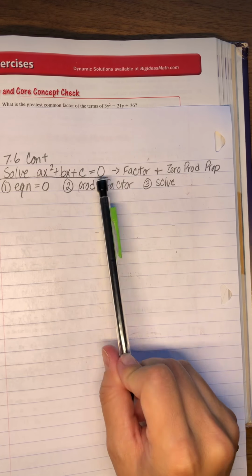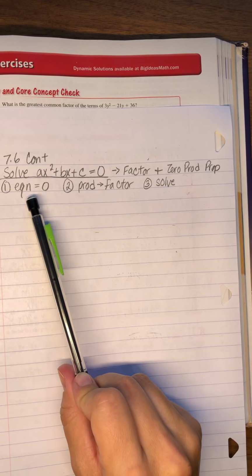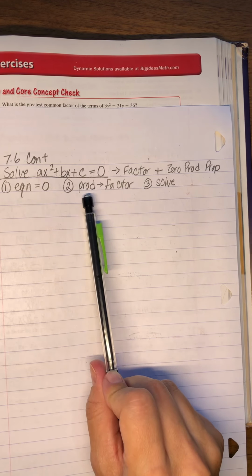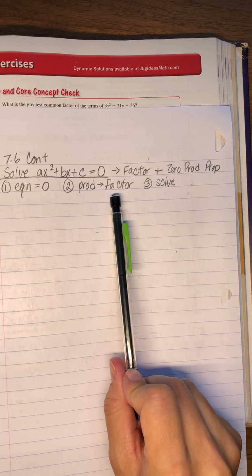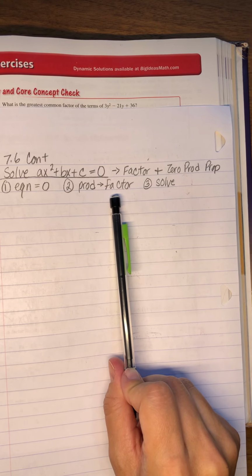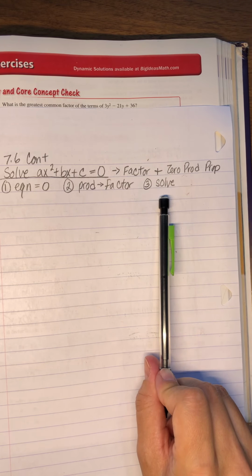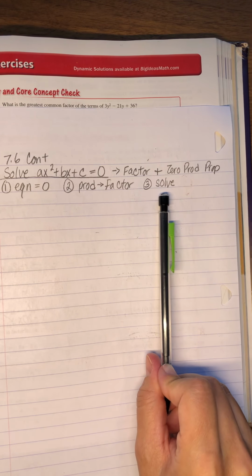Let's remember our steps. First, the equation must be equal to 0. Second, it must show a product. So in order to get a product, we're going to have to factor it by making that table. Then finally, we can solve each factor. You set each factor equal to 0 and solve.